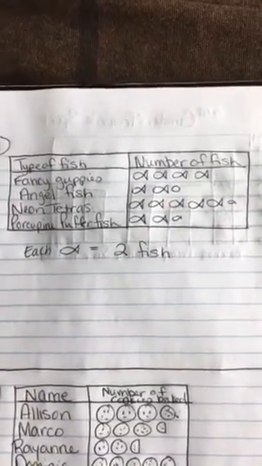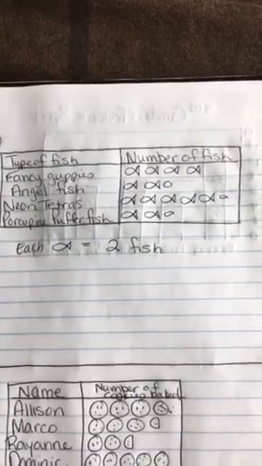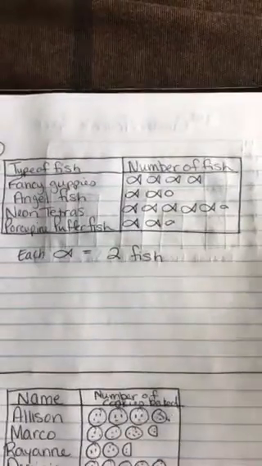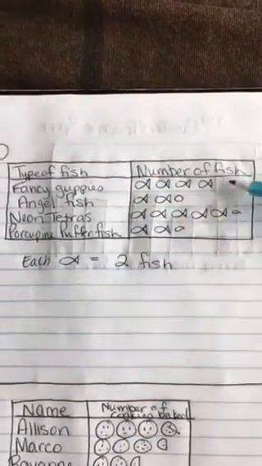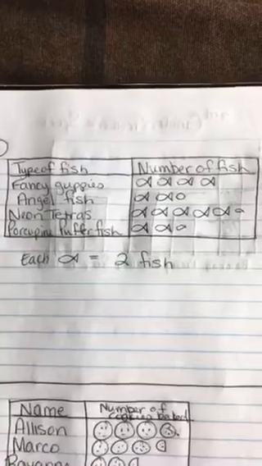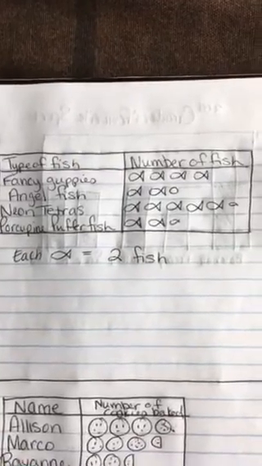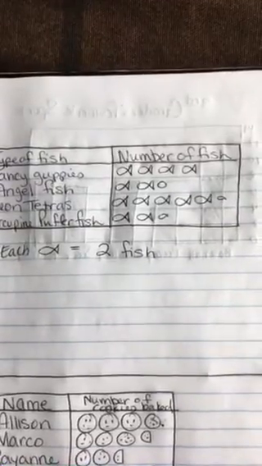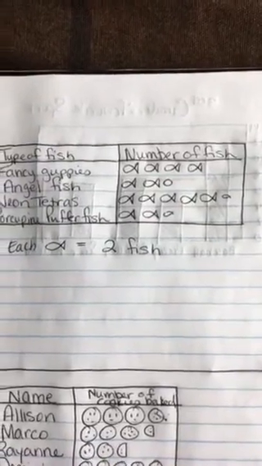Number 1 says the number and type of fish in Debbie's fish tank are shown in the pictograph below. So we have our pictograph here with our type of fish, the number of fish, and that each fish is worth 2 fish on the graph. So if Debbie buys 11 more angelfish, how will the angelfish row of the pictograph change?